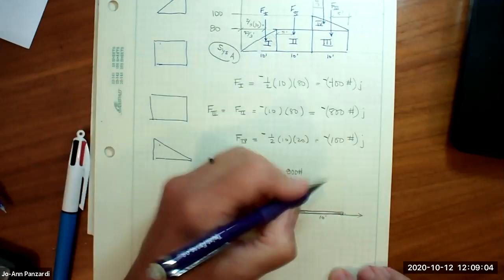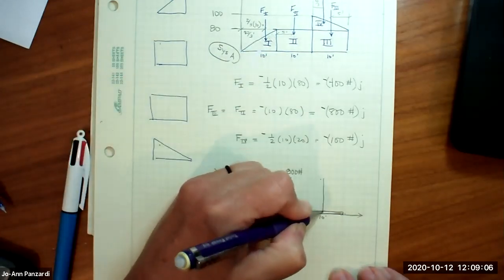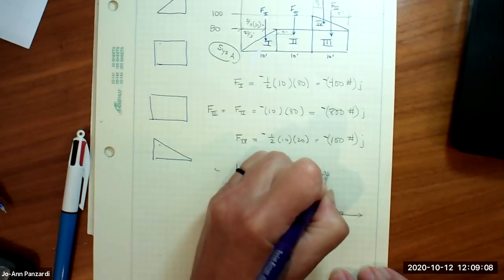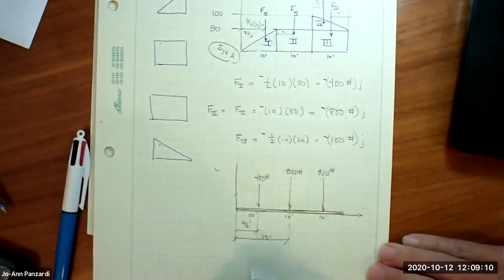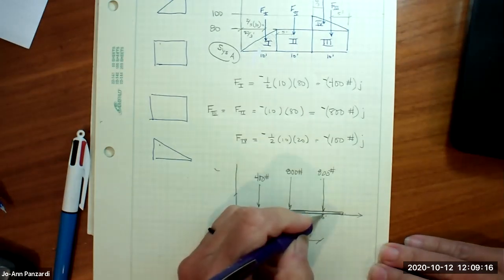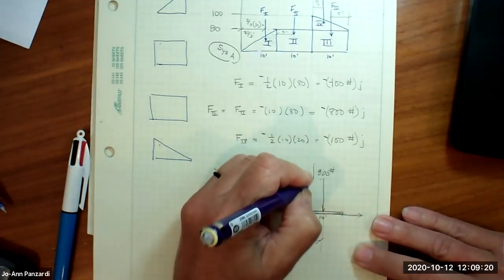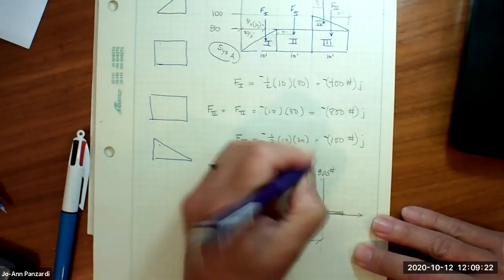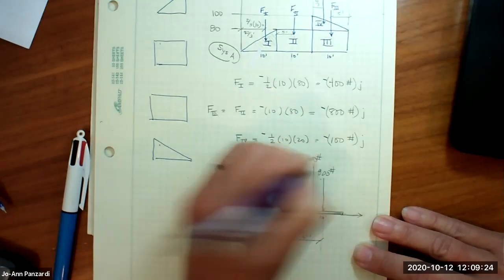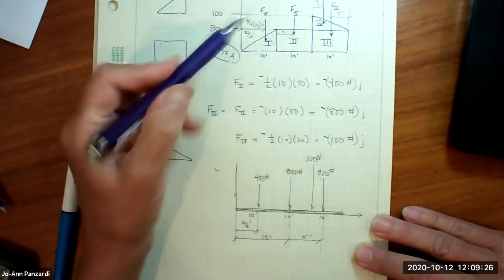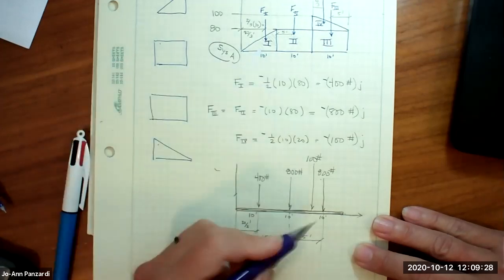The next one of 800 pounds is another 5 in. So I'm going to just draw it like this. And then we have the 100 pounds. And this is at 20.